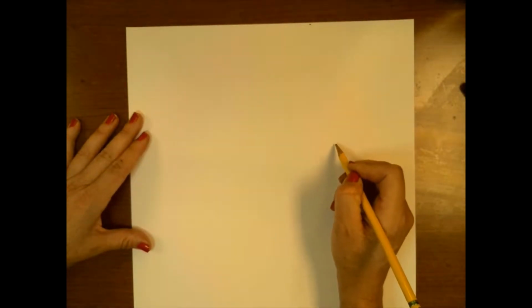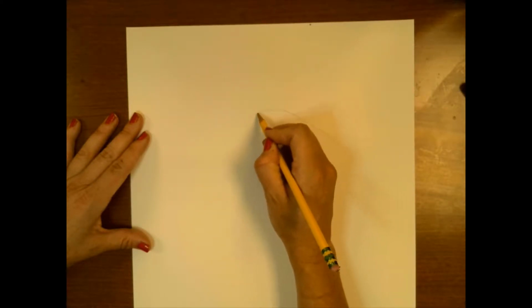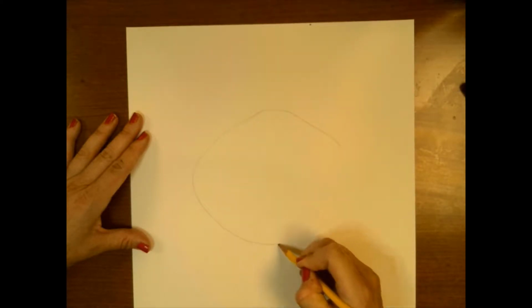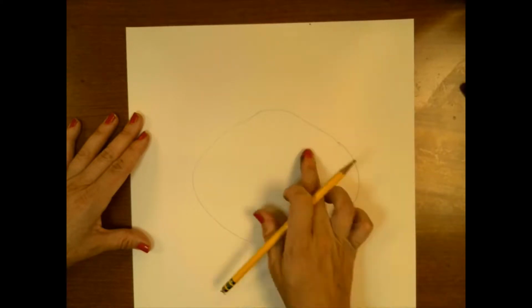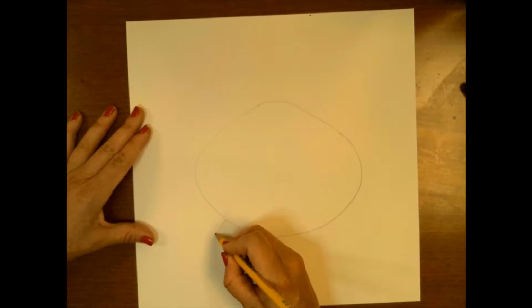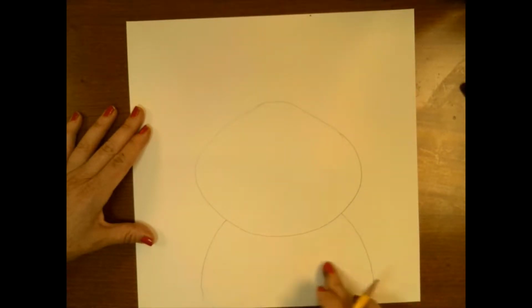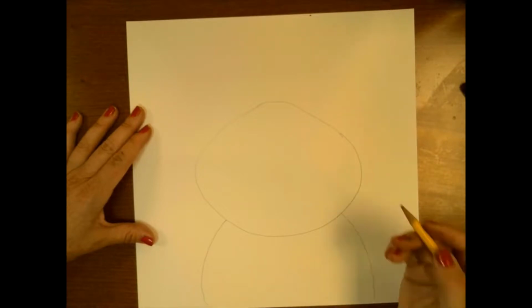So when you do the fox, you're going to actually do an oval with a curve that's a little higher at the top and then coming back around like an oval shape for the head. Next, you're going to just put a wider curve towards the bottom for the body. Next, we're going to actually do the ears.